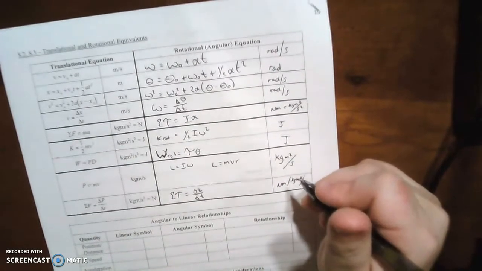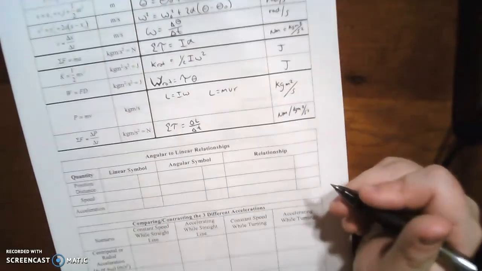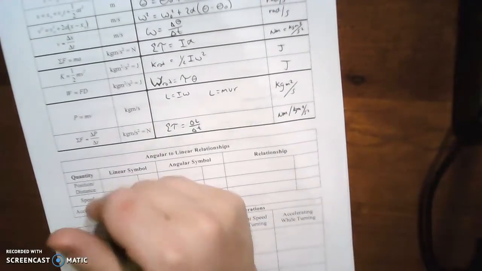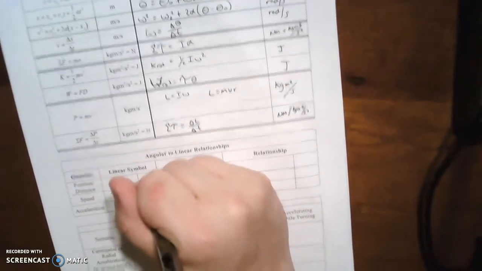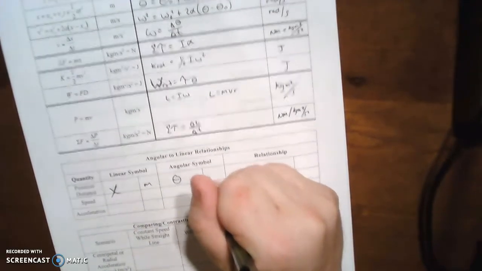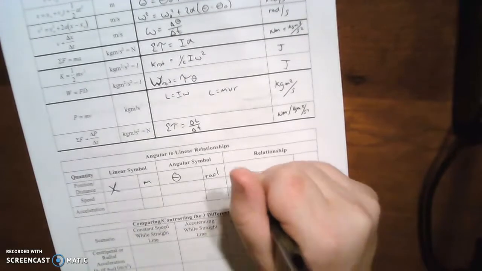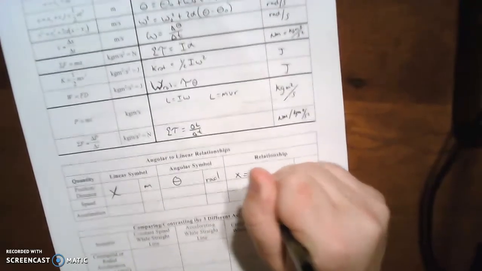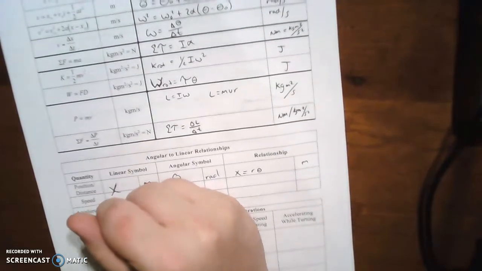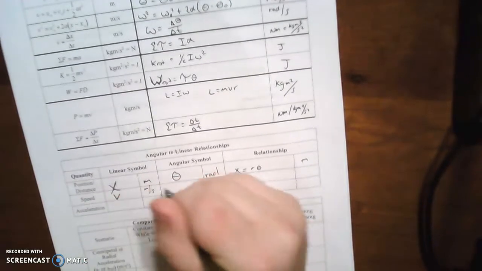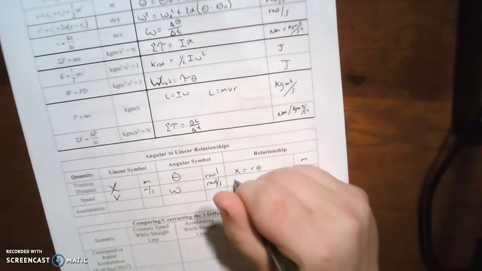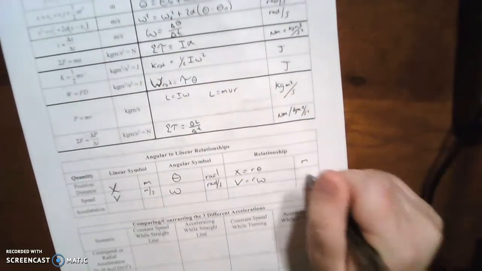All right. And then we have this little table here. Position, linear symbol is x, measured in meters. Angular symbol is theta, measured in radians. Remember the relationship, as always, is the translational version equals r times the angular version. Speed is v, or velocity, meters per second. Our angular version is omega, and that's rads per second. And to translate, v equals r omega, meters per second.